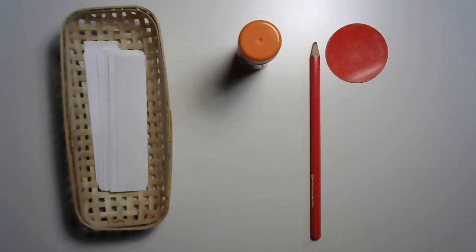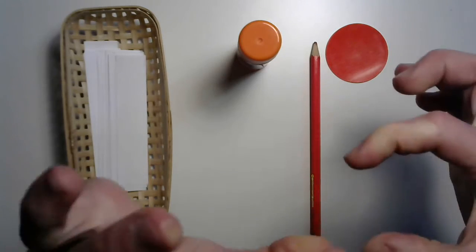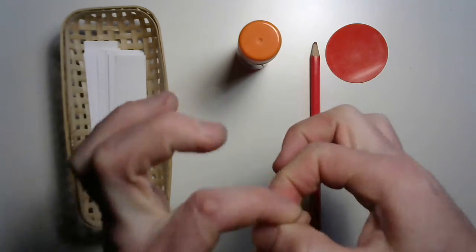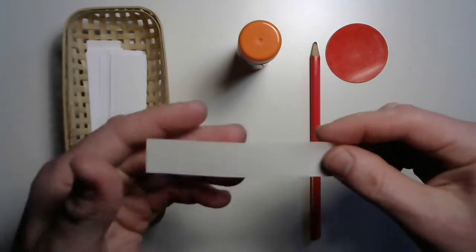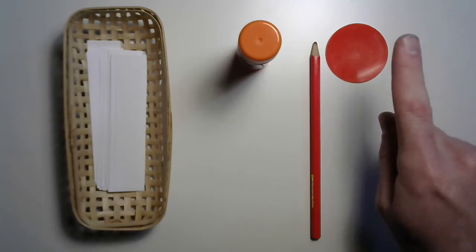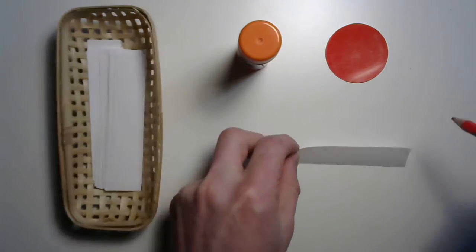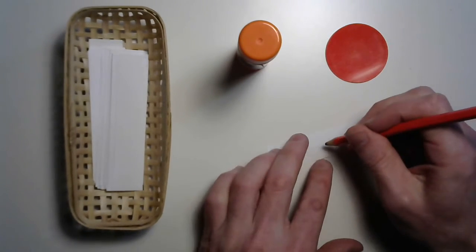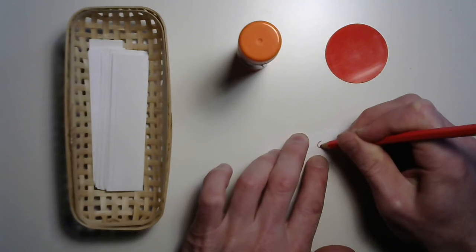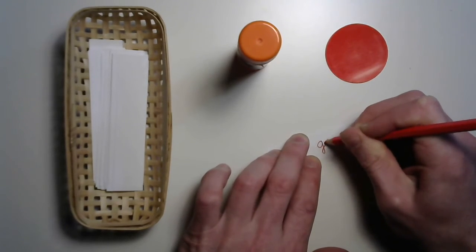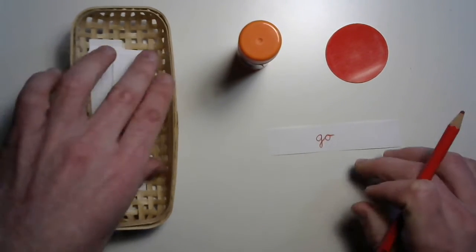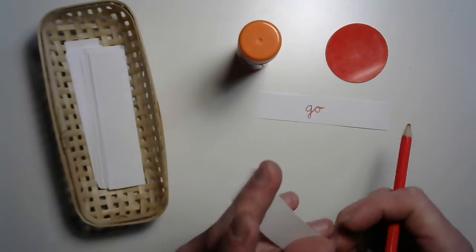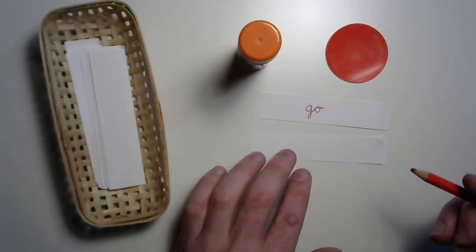Now, the idea of this lesson is to create a chain. And you might have done this before. You take a piece of paper like this and you think about that part of speech and you write an example on the piece of paper. Ooh, I got a great one. Go! Pretty cool, huh? I bet I could think of another one too. Another action word. Go, huh?